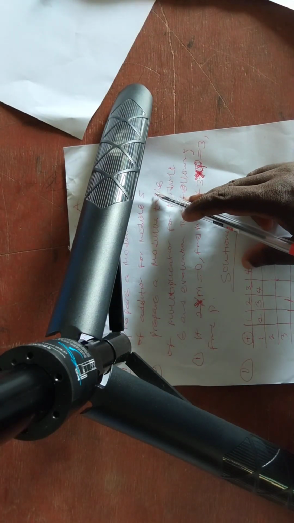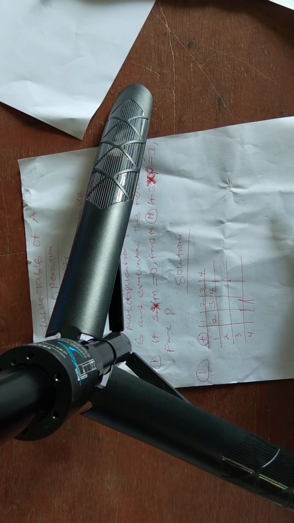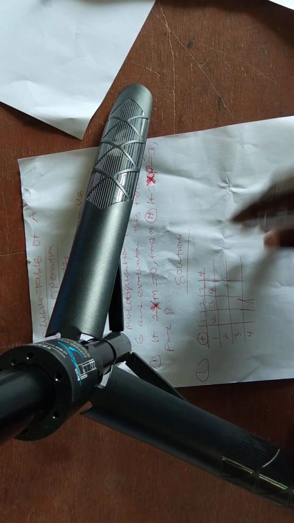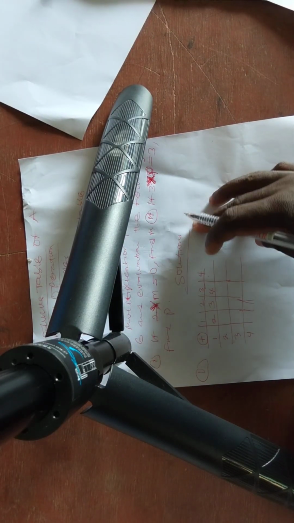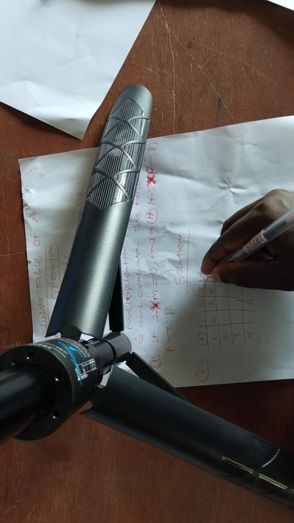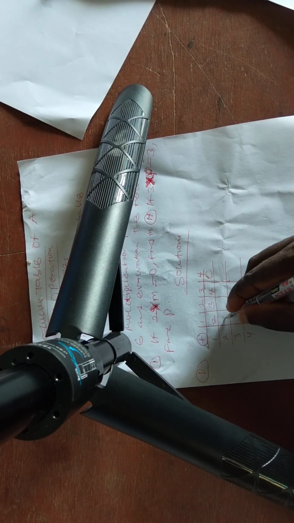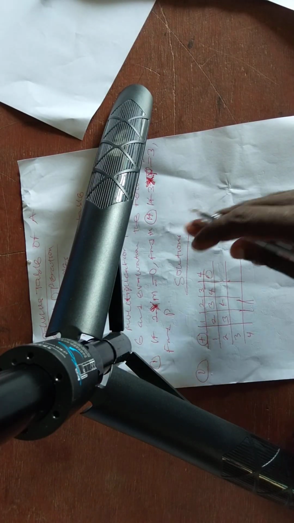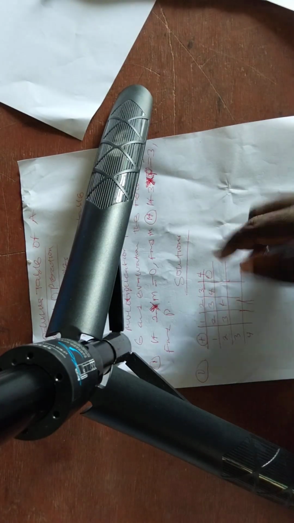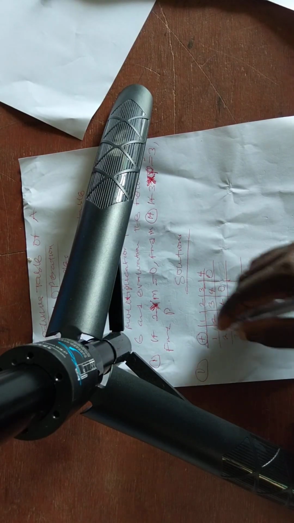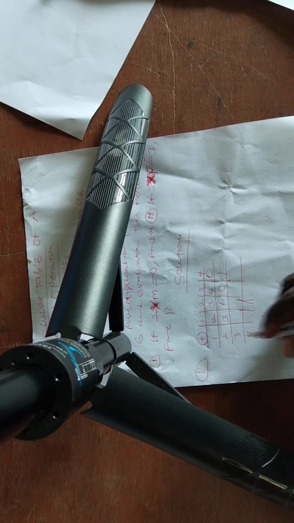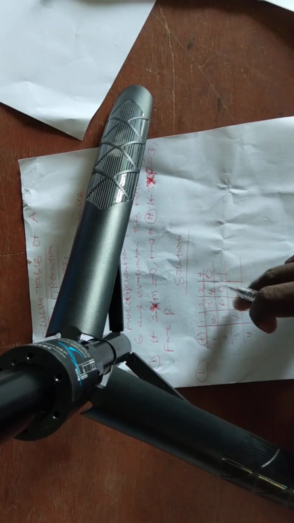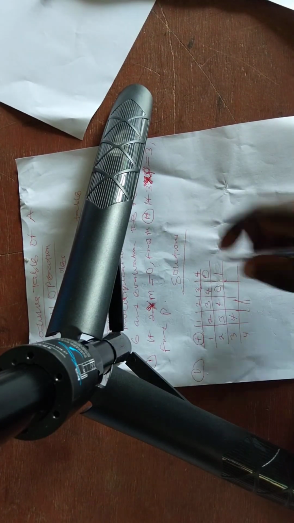So since we are operating on modulo 5, we cannot write 5 here. So we divide by the modulo. 5 divided by 5, 1 remainder 0. So we put 0 here. 2 plus 1, 3. 2 plus 2, 4. 2 plus 3, 5. So 5 divided by 5, 1 remainder 0. 2 plus 4, 6, here will be 1. 3 plus 2, here is 5. We cannot write 5. 5 divided by 5, 1 remainder 0.